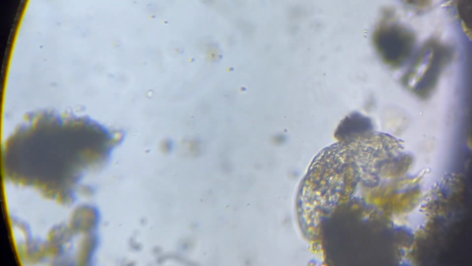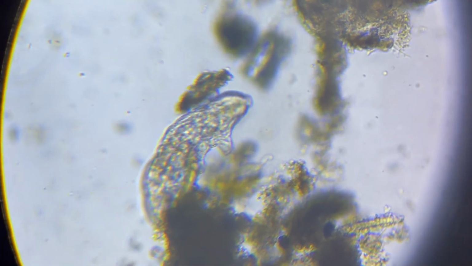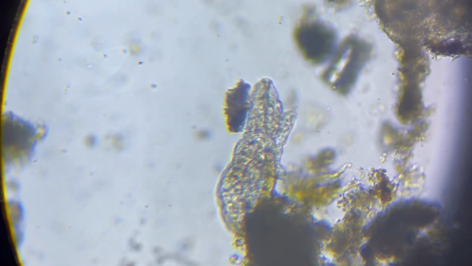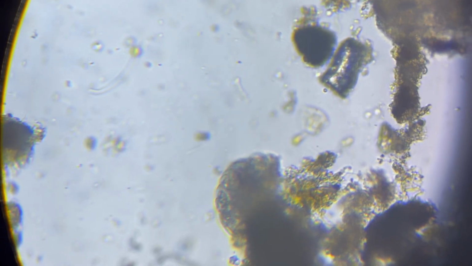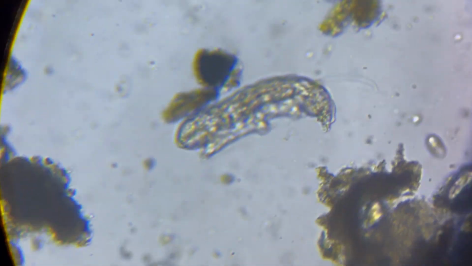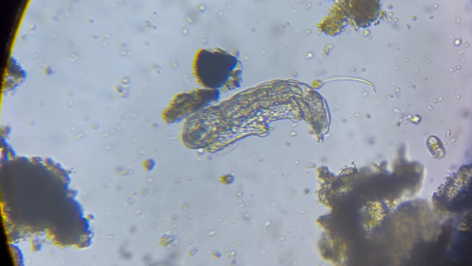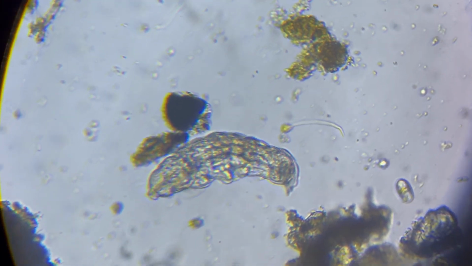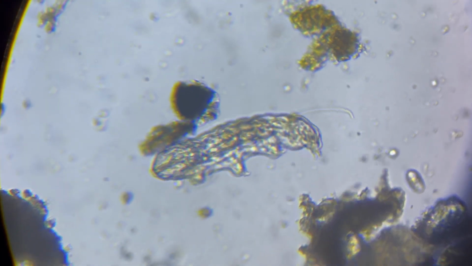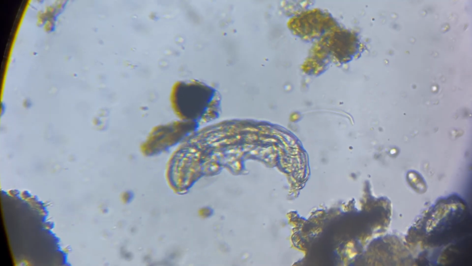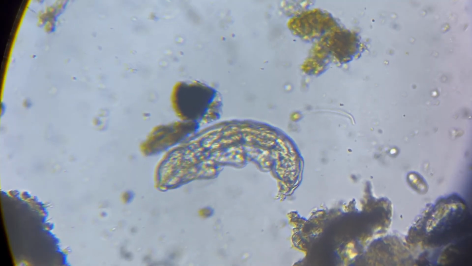Now, one of the things that I absolutely love about them, especially in this clip, you can see their little tiny claws. They've got little tiny claws, making them resemble a bear, which is why they're commonly known as water bears. Famously, these tardigrades are known to be indestructible.